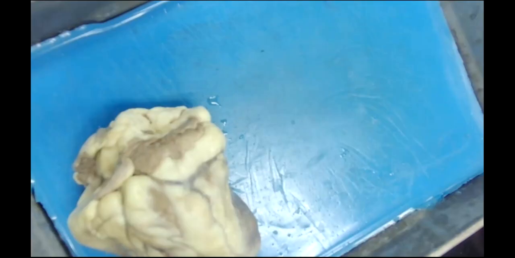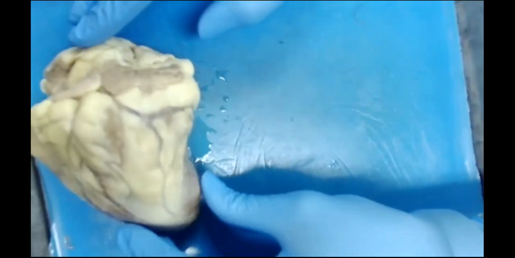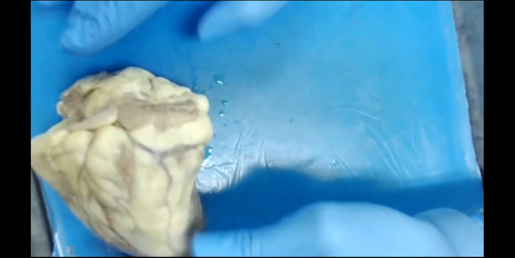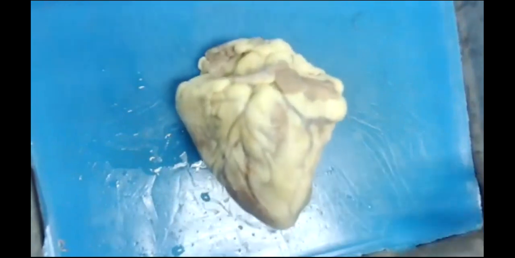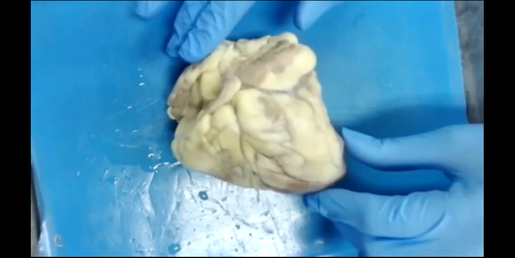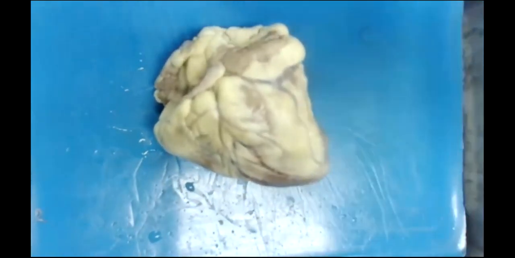Stop sharing. All right, so can you all see this relatively well? Can you all see pretty well? Just out of curiosity. Okay.